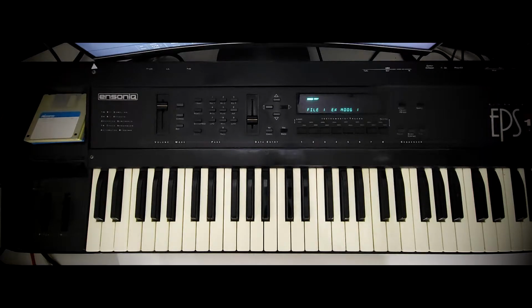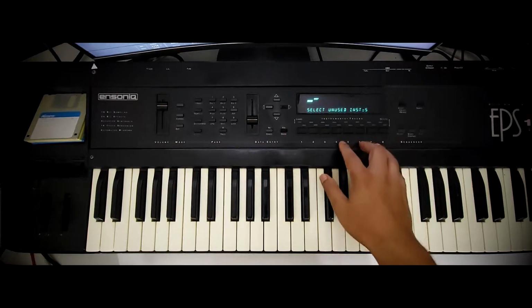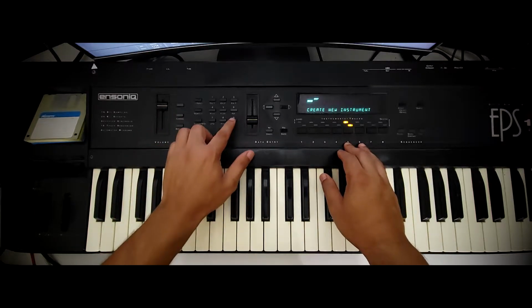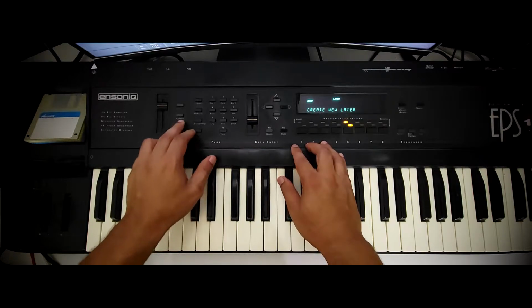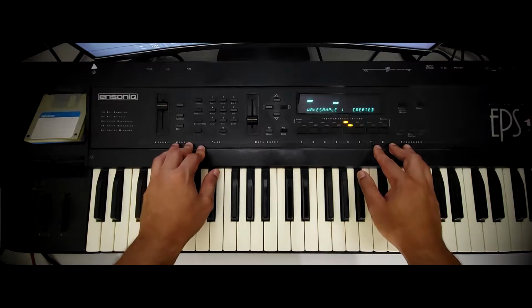Alright, so let's create that instrument. Let's go to Command Instrument, create new instrument. I'm going to choose 5. Yes. Now we'll go to Command Layer and create a new layer. And now we go to Command Wave and create a new wave sample.